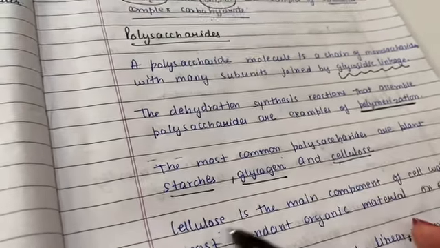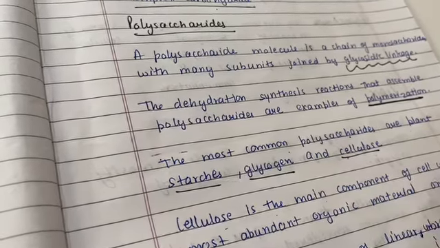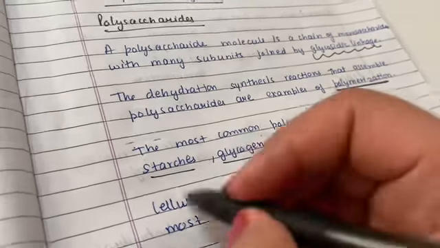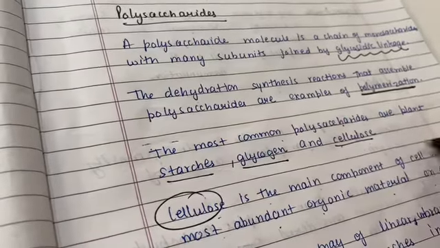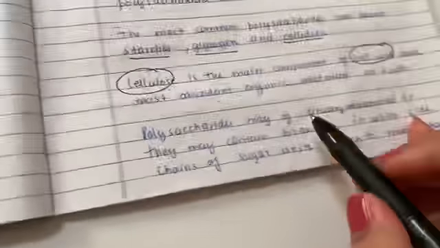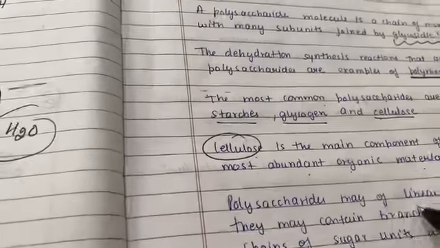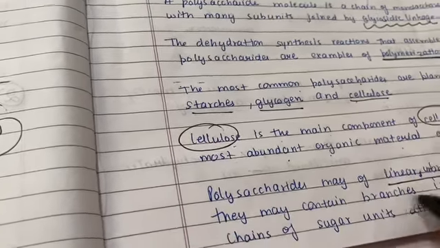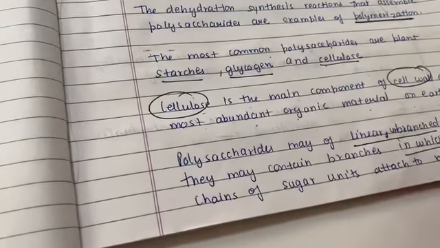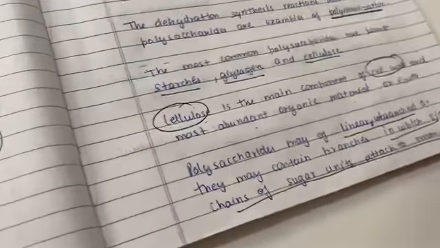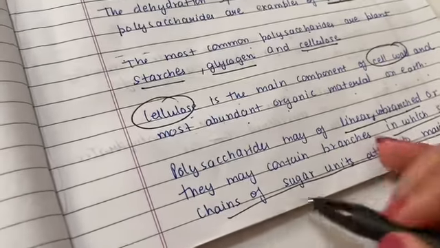Cellulose is the main component of the cell wall and the most abundant organic material on earth. Polysaccharides may be linear and unbranched, or they may contain branches in which side chains of sugar units are attached to the main chain.